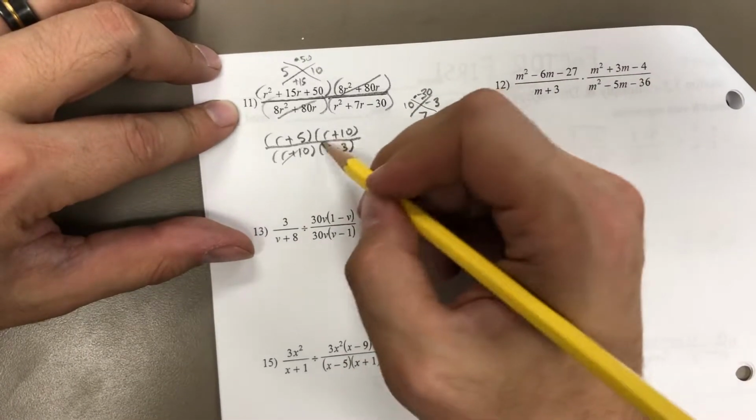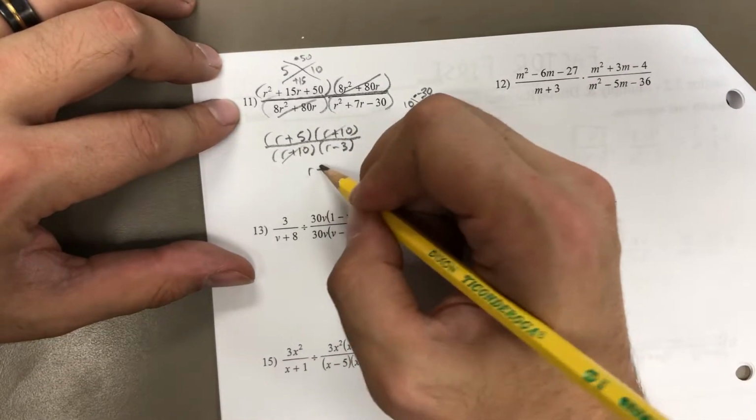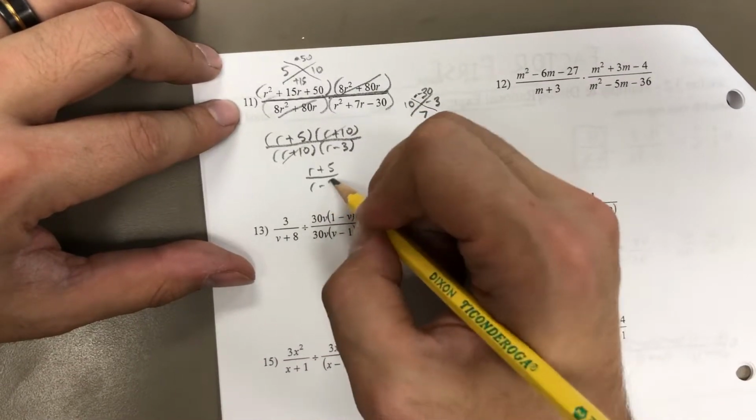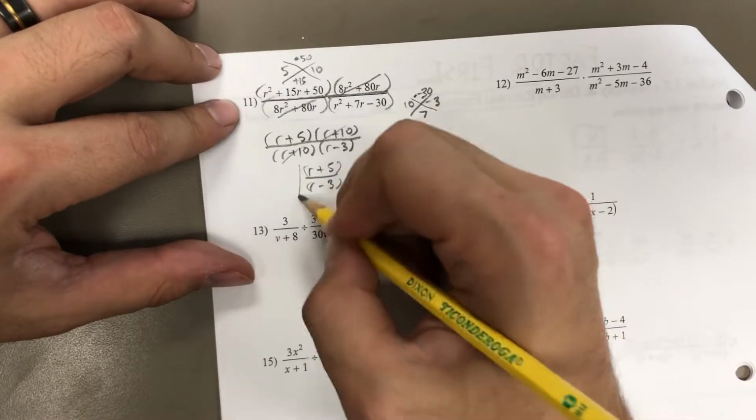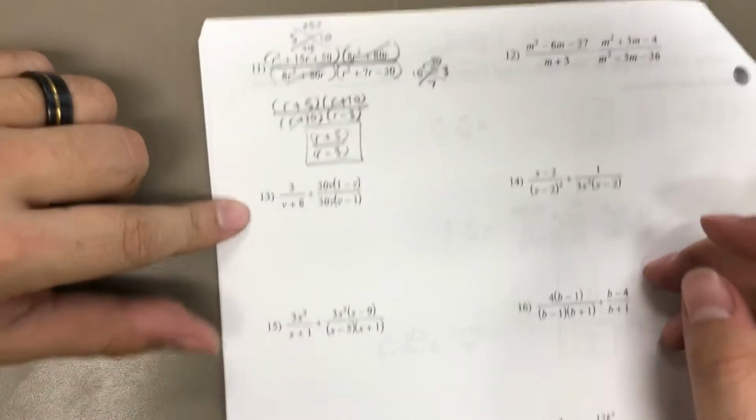And then the r plus 10s will cancel out because you have one in the numerator, one in the denominator. So we're left with r plus 5 in the top, and r minus 3 in the bottom. That's our simplified expression, and we are all done with number 11. All right, now we're going to work on number 13.